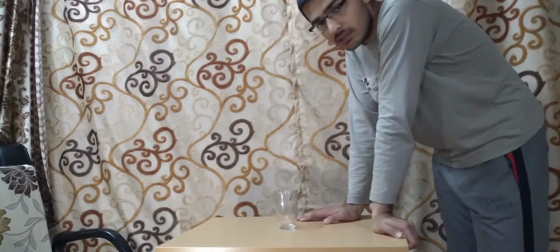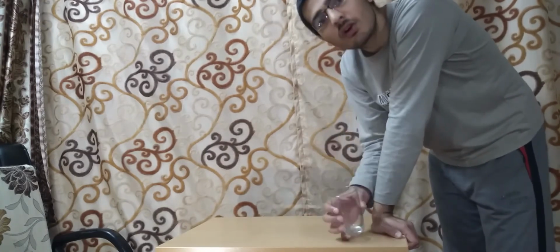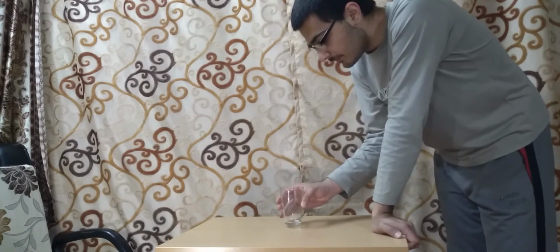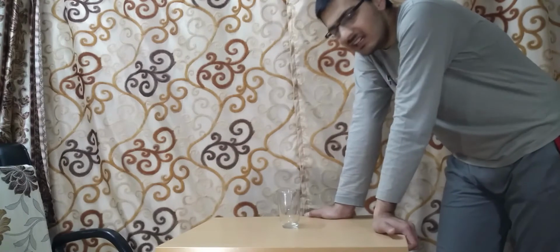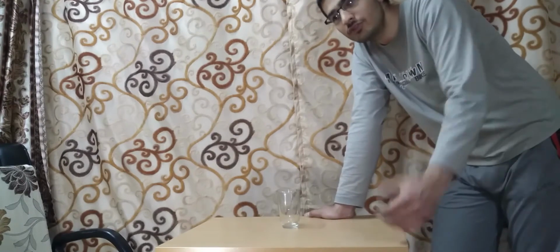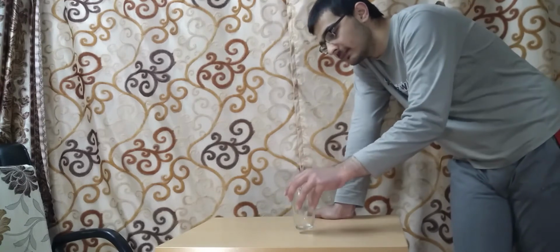That gives me an indication of how much fluid, maybe water or milk, I can hold in this cup. So the third interpretation, the way you can visualize volume, is the capacity of a hollow object.